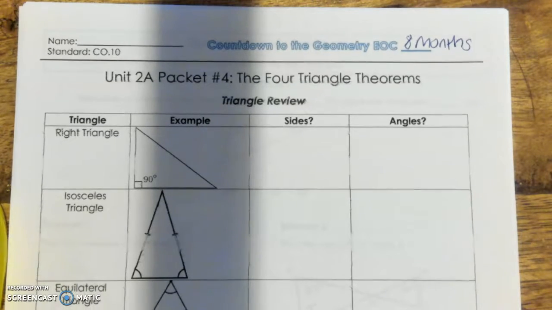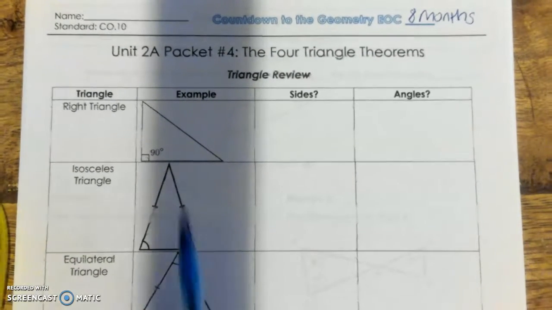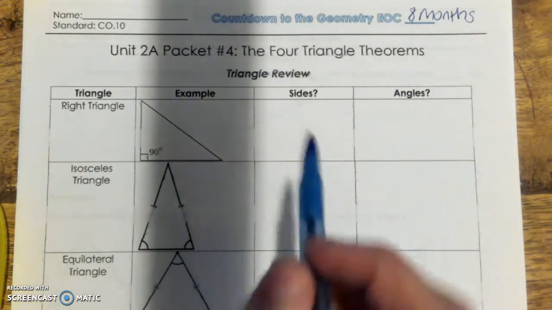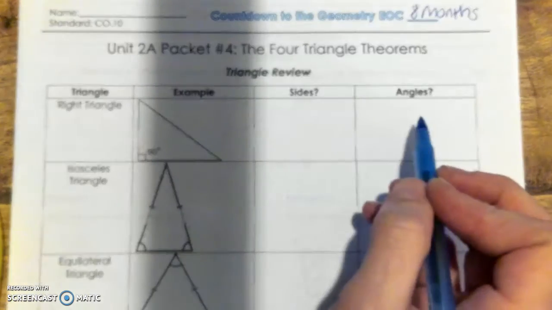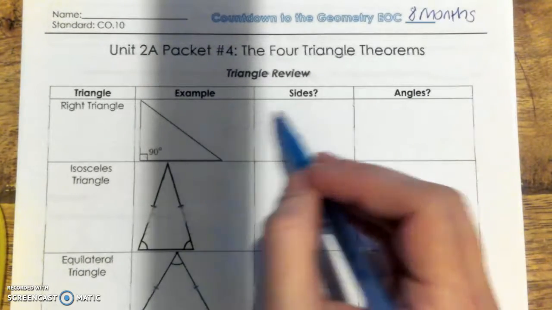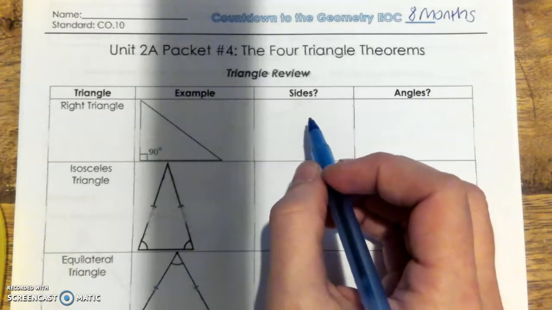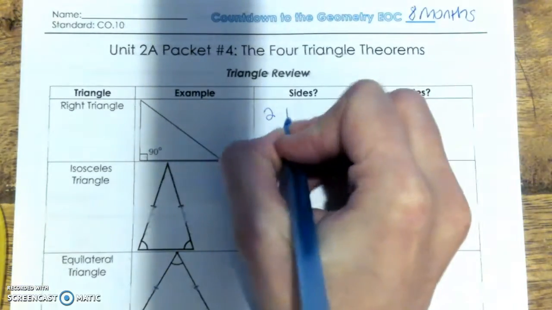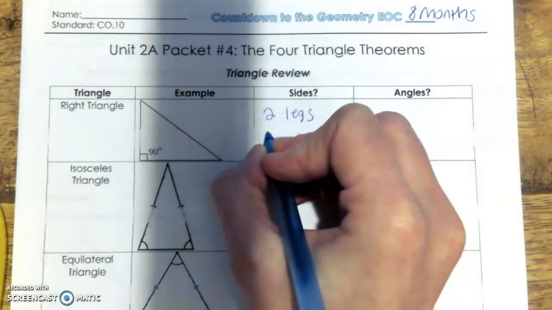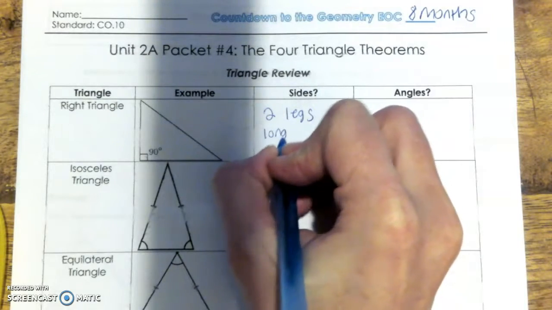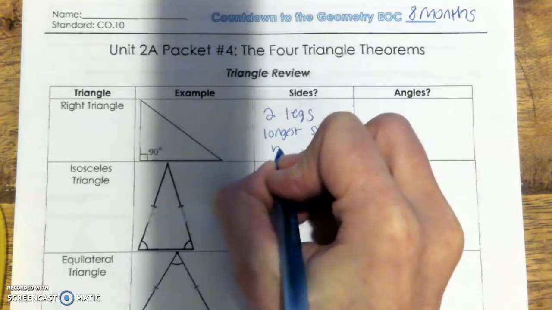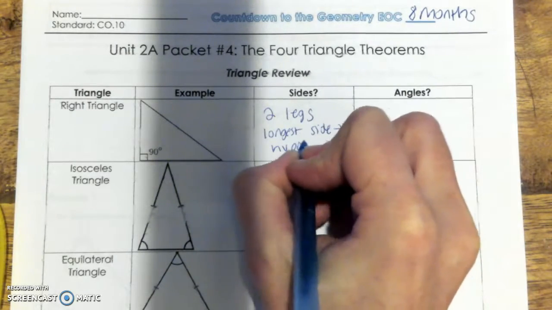So first, this should be a review. We've done this already, right? We've talked about the 4 different types of triangles. So right triangle, you're just going to tell me what you know about the sides and the angles. So think right now, right triangle. What do you know about the sides? Oh my gosh, I can hear it at home. It's got 2 legs. And the longest side is the hypotenuse. You guys are exactly right.